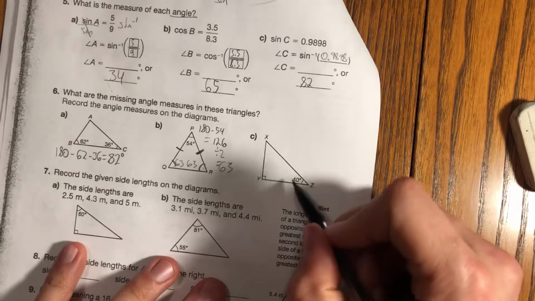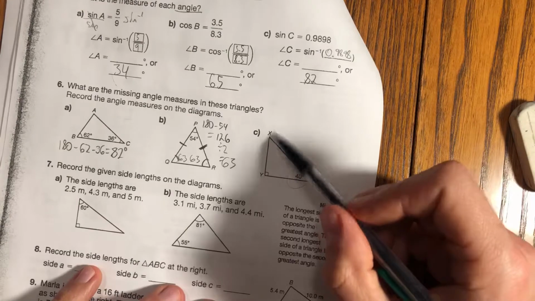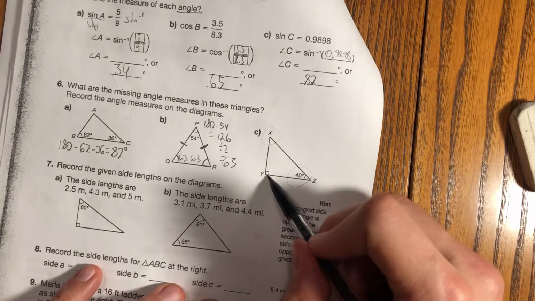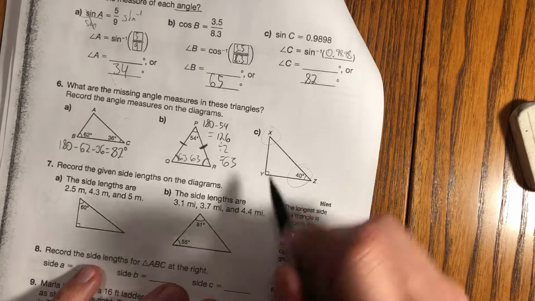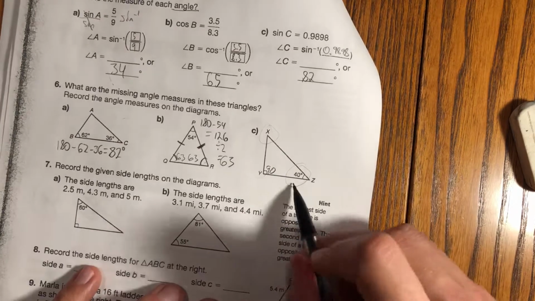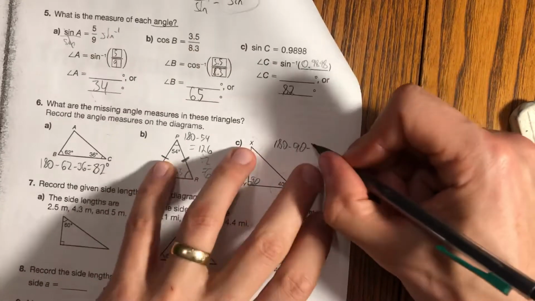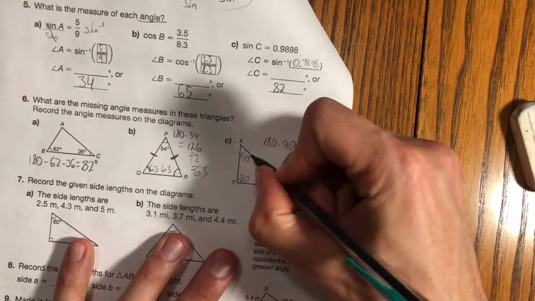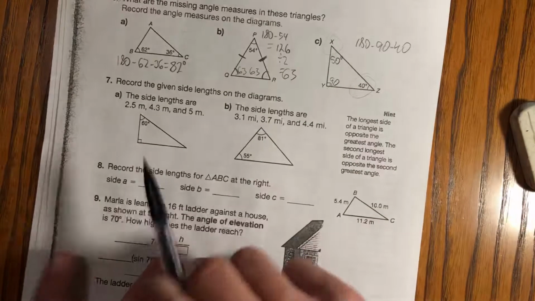And last but not least, we have one angle and we have to figure out the other two. Well, this one, no idea. This one, there's a box here. What does the box mean again? It's a right angle. Right angles are always 90 degrees. So now we can go 180 minus 90 minus 40, and we get 50 degrees for that one. Excellent.